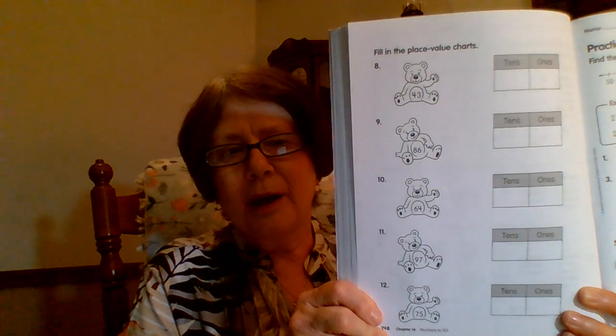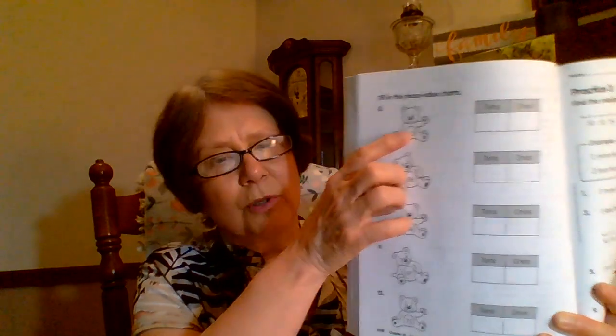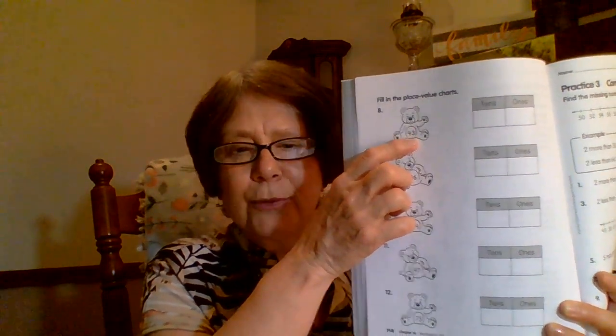Now the last sheet are some little teddy bear review how many tens and how many ones in the tummy of the teddy bear? So you look at the number 43. 4 tens and 3 ones give you 43. So you practice putting it into the chart. And you do that with all of the remaining problems. All right, so that is your math for today.